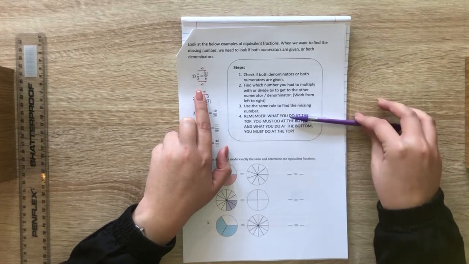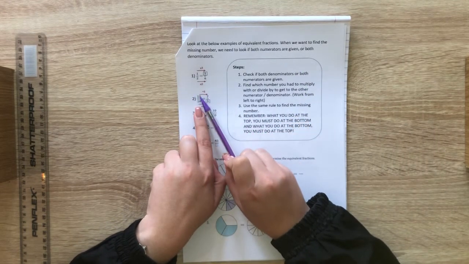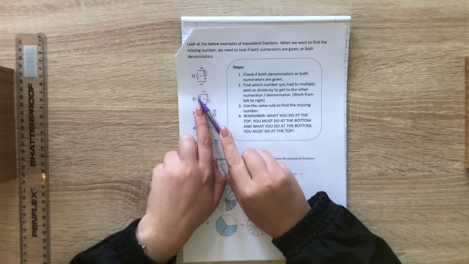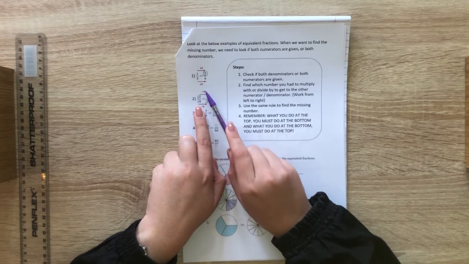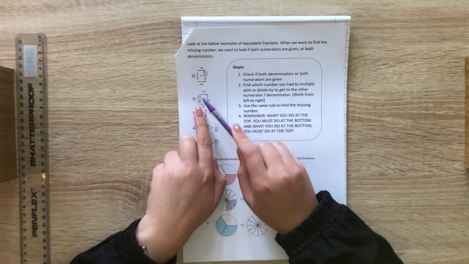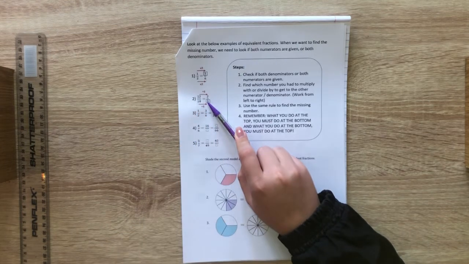Very important. Number 2, we can see both the numerators were given. Now, because it's going from a big number to a small number, we know it's dividing. So 12 divided by something had to give us 2. In other words, 2 goes into 12 6 times. So we know it's divided by 6. Again, what we do at the top, we do at the bottom. 18 divided by 6 gives us 3.